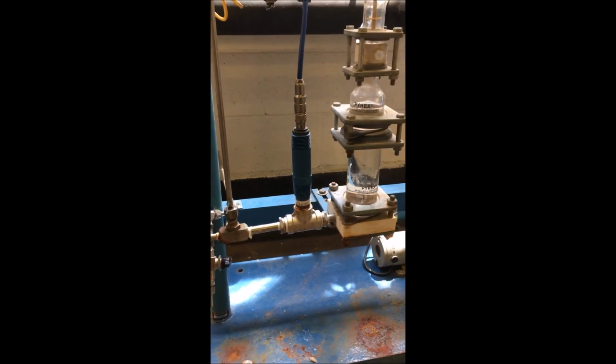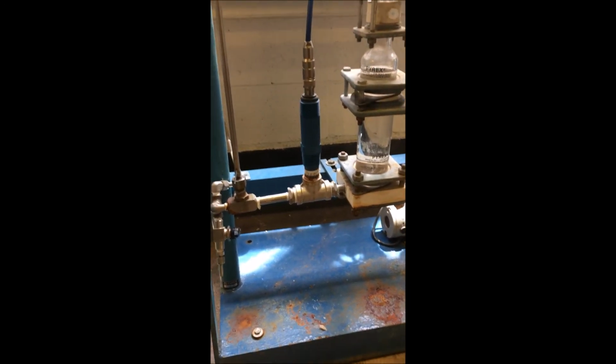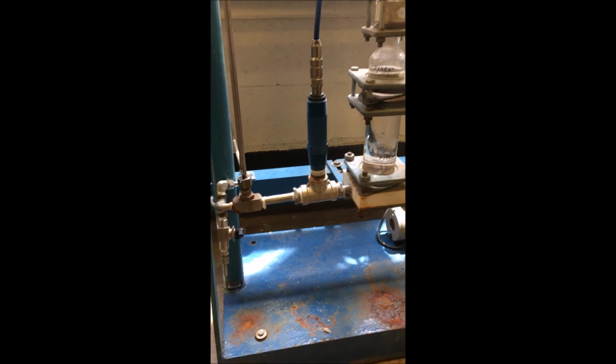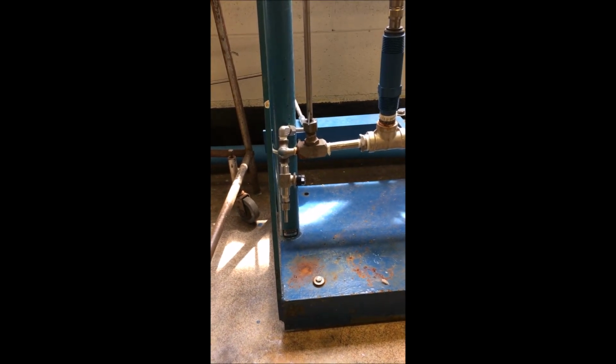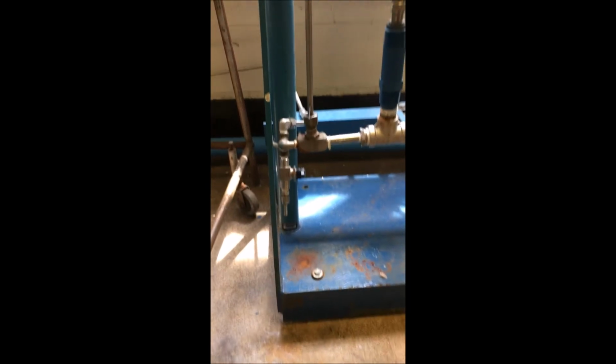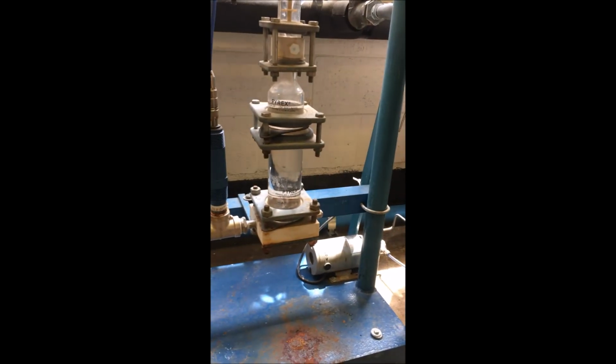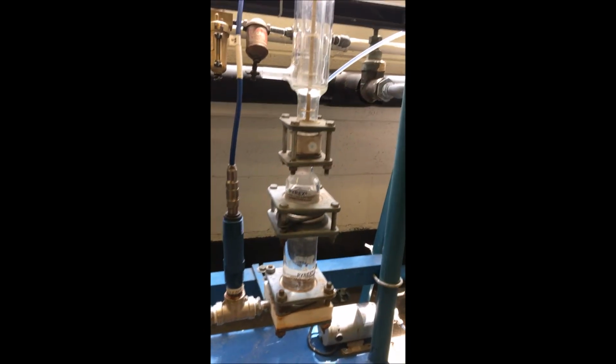Looking down at the bottom of the column, there's a couple important things to note down here. The big blue thing in front of us is the pH probe. It's going to measure the pH of the water coming out of the bottom of the column. We have a sampling port that can be used to take a sample of the water in order to determine the composition. Some viewing glasses down at the bottom as well.